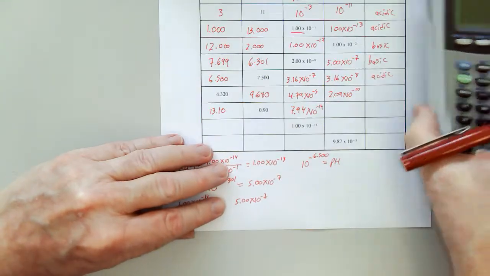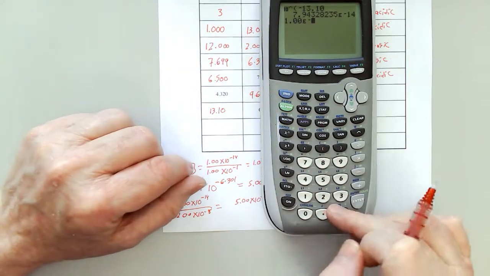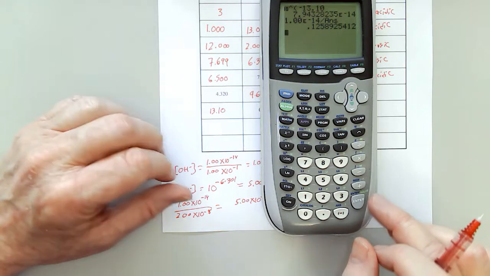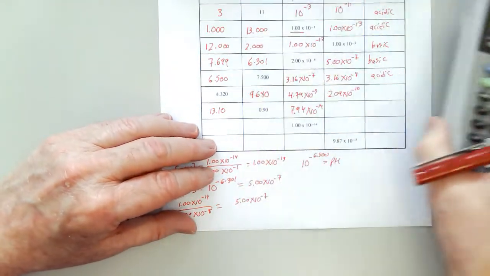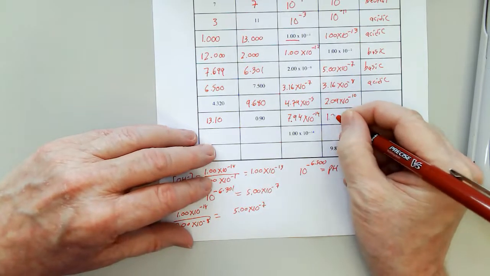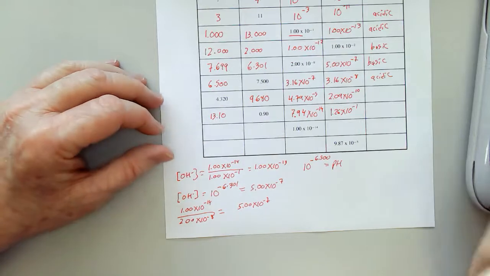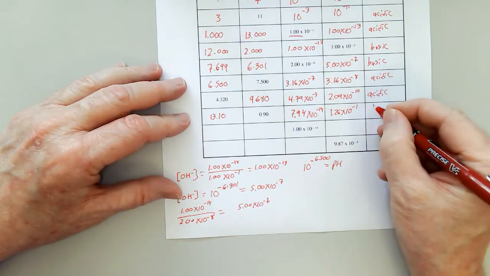Then I'm going to do this one using Kw. 1.00 EE negative 14th divided by that answer, and I get 0.125, or let's call it 1.26 times 10 to the negative 1. You don't have to put it in scientific notation. By the way, this one was an acid and this one was basic.